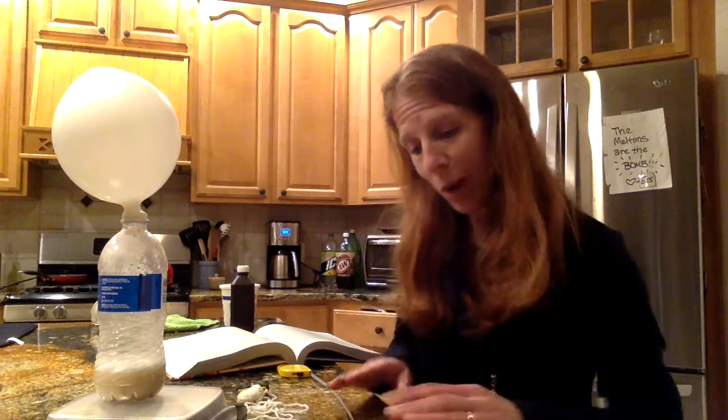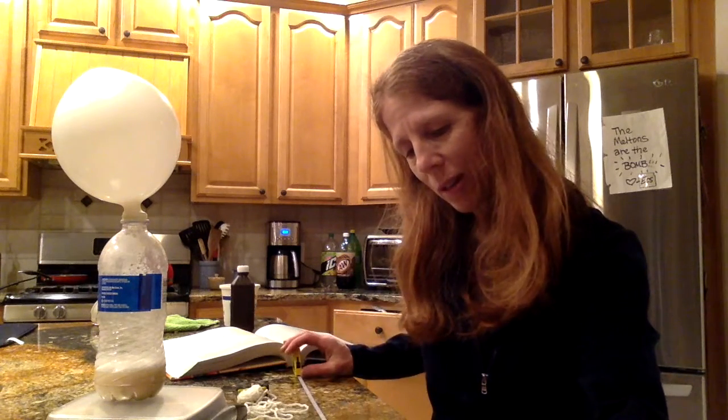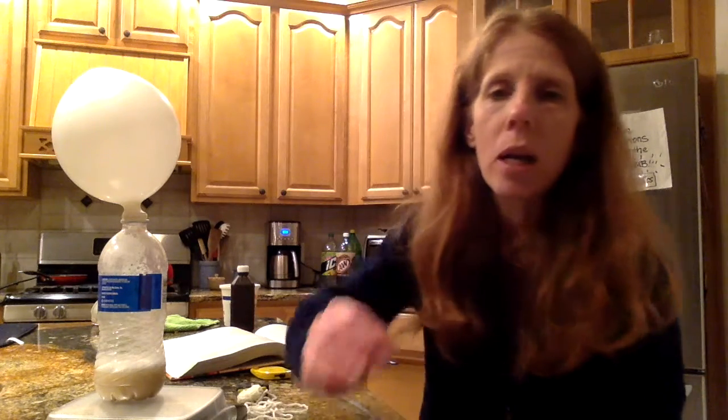Nope, I'm going to 41. 41.0 centimeters. I started at 10, went to 51.0, so that's 41.0. So you need those measurements. Your mass is 110.0 grams, and the circumference of our balloon is 41.0 centimeters.